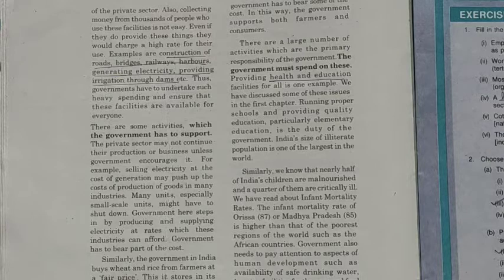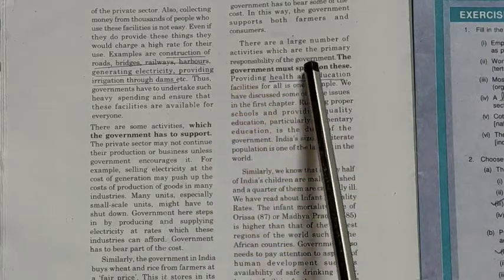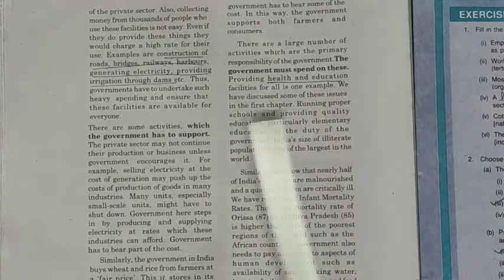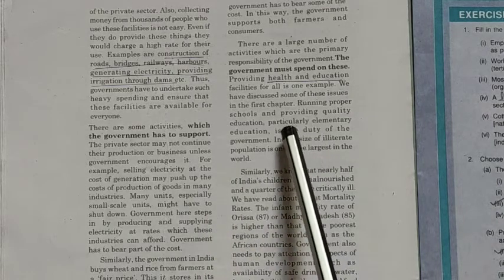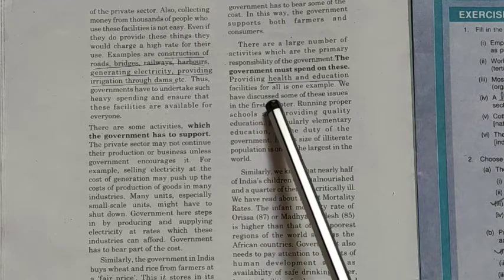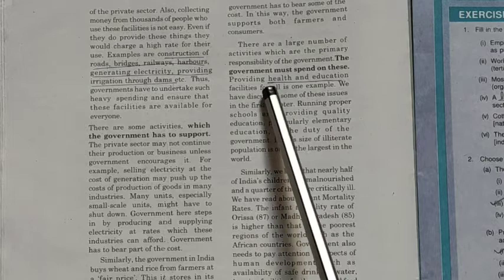In this way, the government supports both farmers by buying from them and consumers by selling at a very low price. The consumer here is the below poverty line people. It is mainly for the poor people who cannot afford the food at the market price. And there are a large number of activities which are the primary responsibility of the government. The government must spend on these. There are some responsibilities that the government has to carry out, and they have to spend on these facilities to improve the livelihood of the people, especially the poor people.